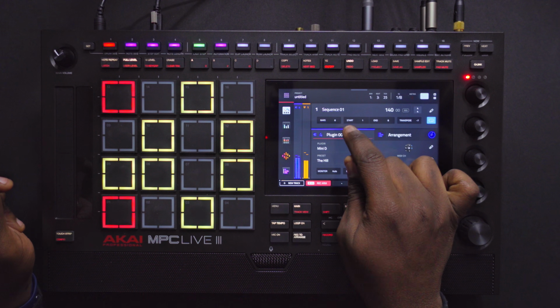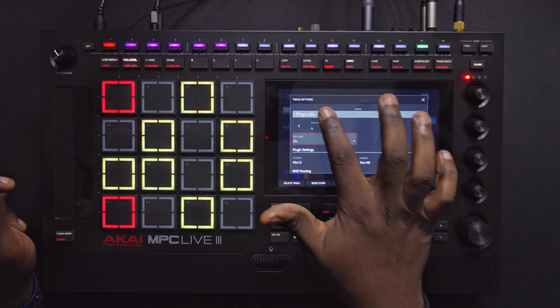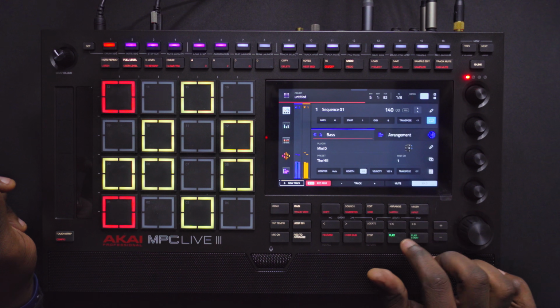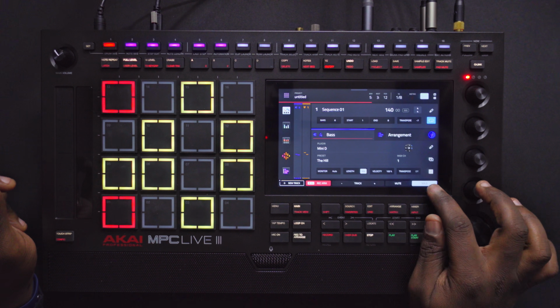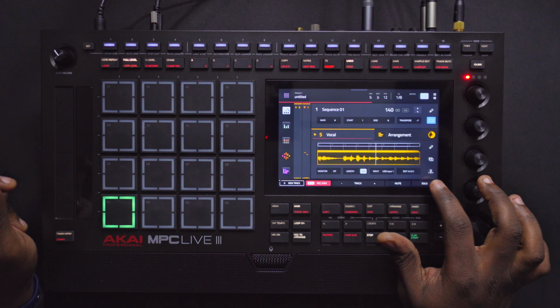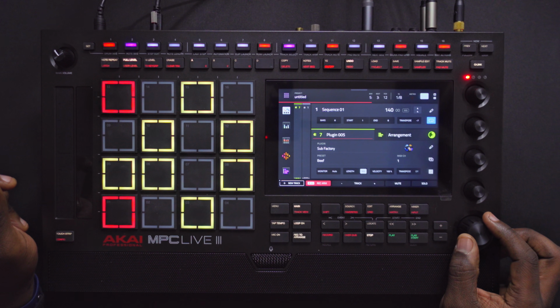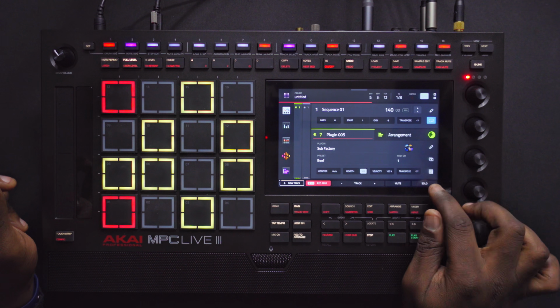Let's name this our bass. We already got our vocals. We got our drums. And let's name this our 808.